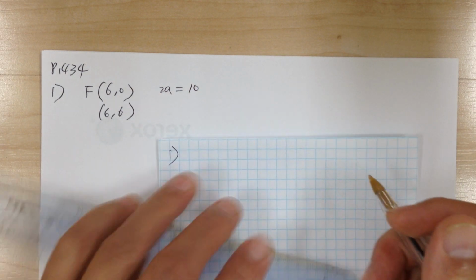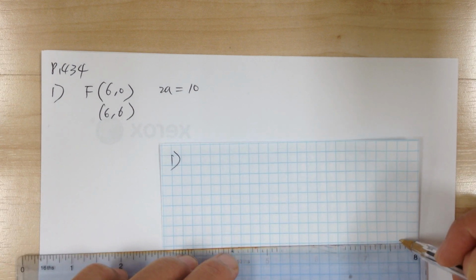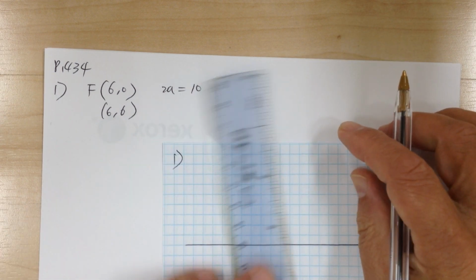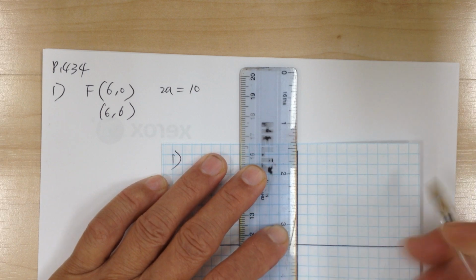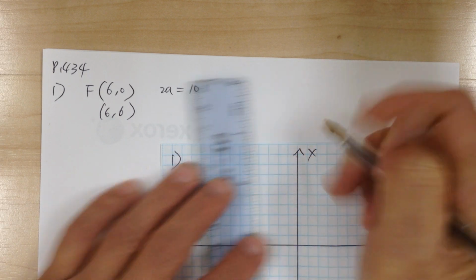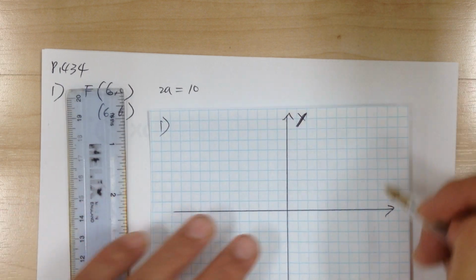So again, let's go and sketch out the information. It helps you to visualize. This is y, and this is x.